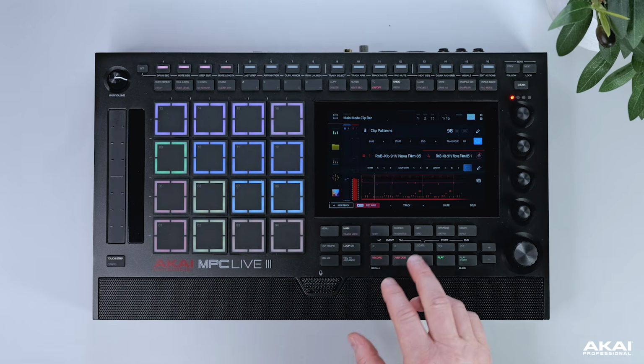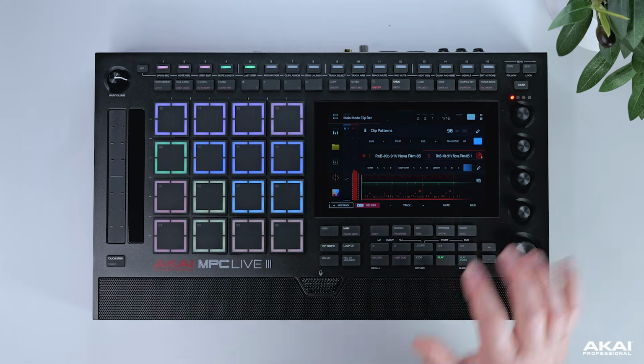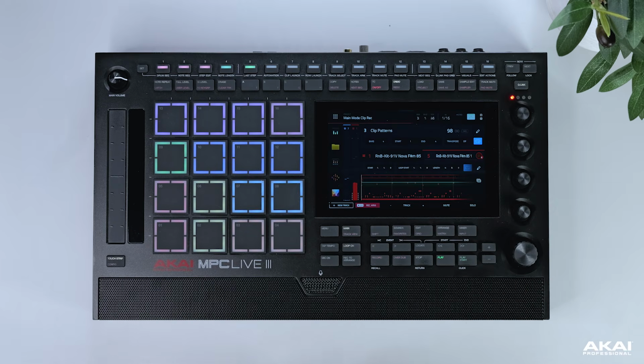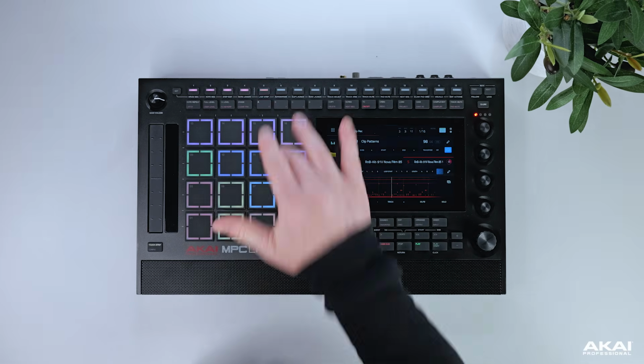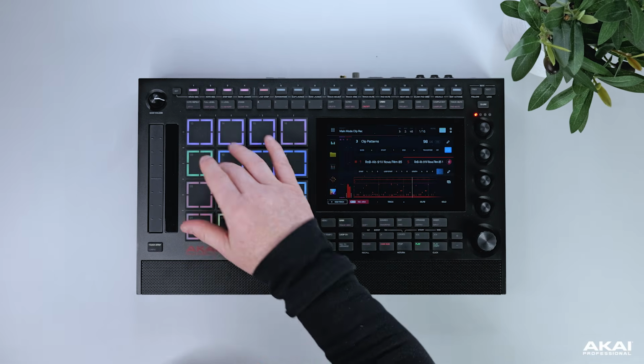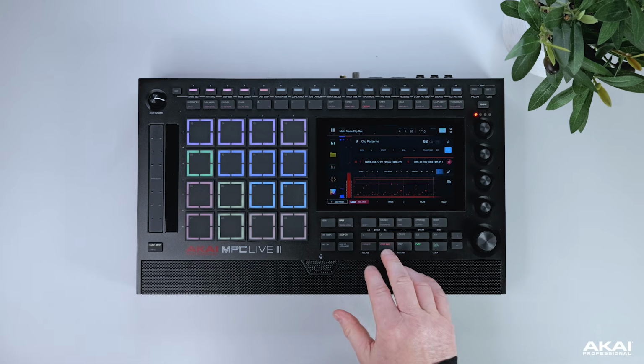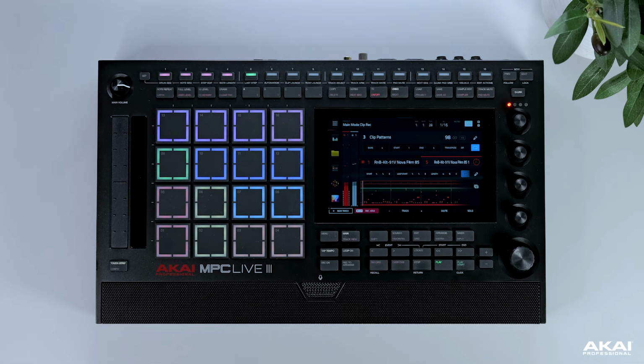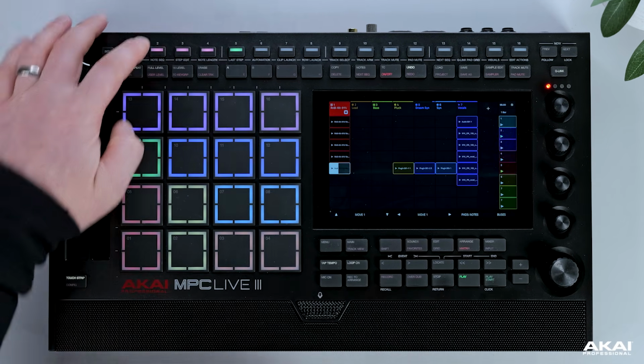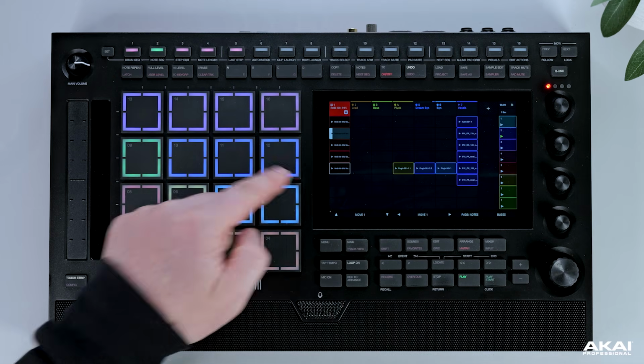Now for our final clip, let's duplicate and add some vocal chops. Now, as you can see, I'm doing this all in real time without ever leaving the main mode. And now if we go to our clip matrix, you see all my 5 takes, all independent.